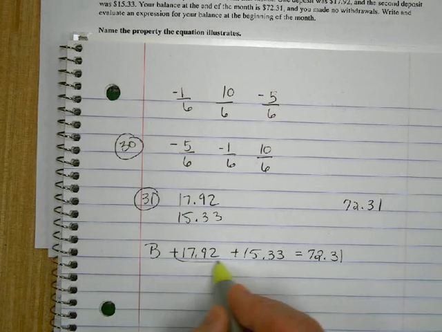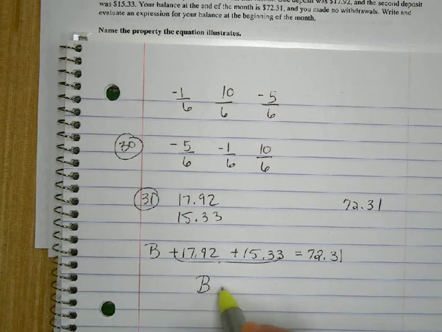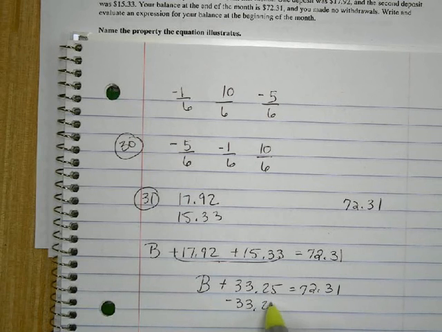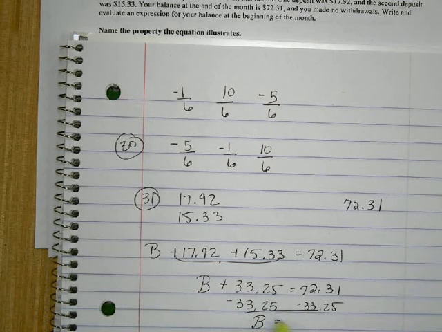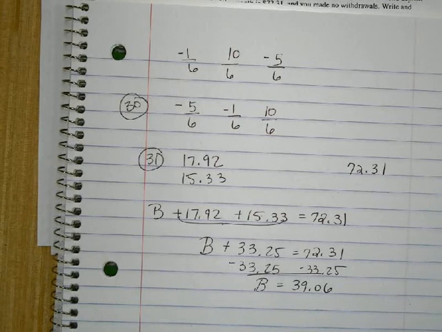Combine like terms, $17.92 plus $15.33. So we get the beginning of the month plus $33.25 is $72.31. Subtract $33.25. The beginning of the month is $72.31 minus $33.25. $39.06 is your answer for 31.